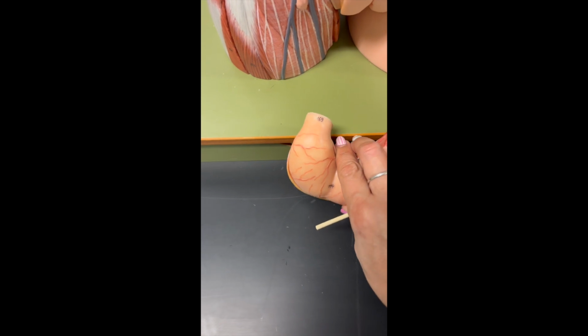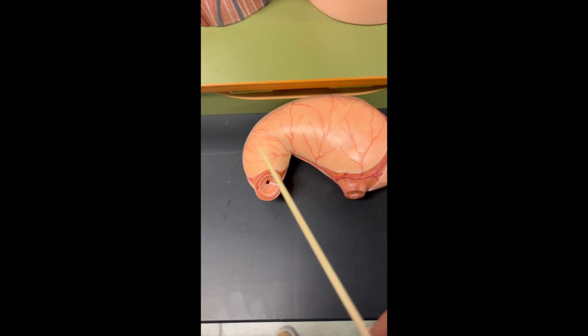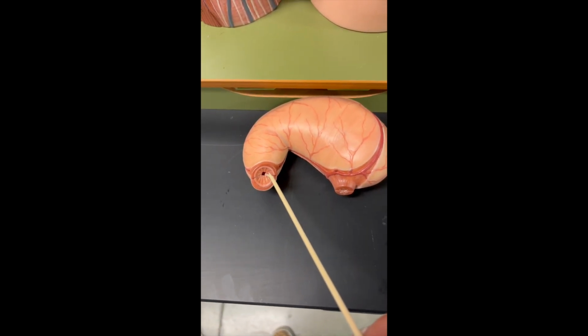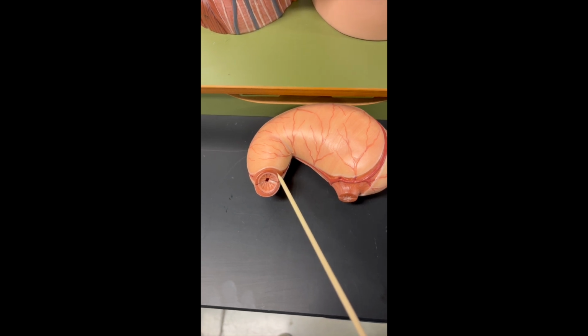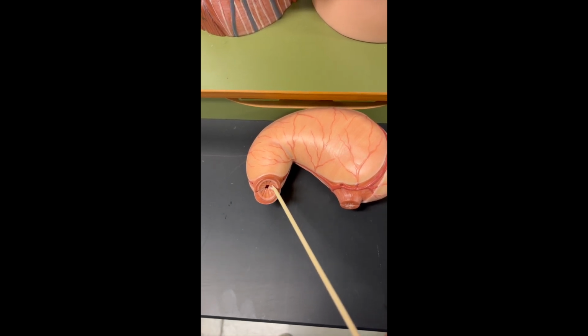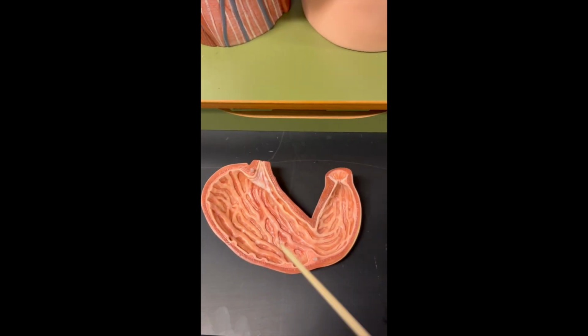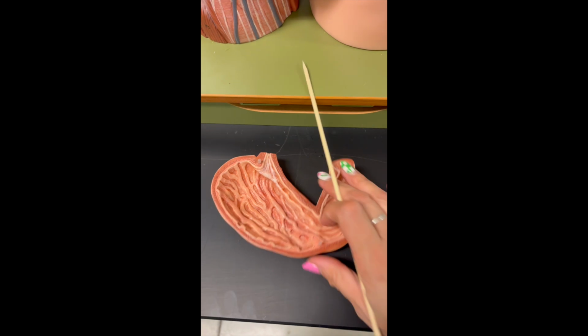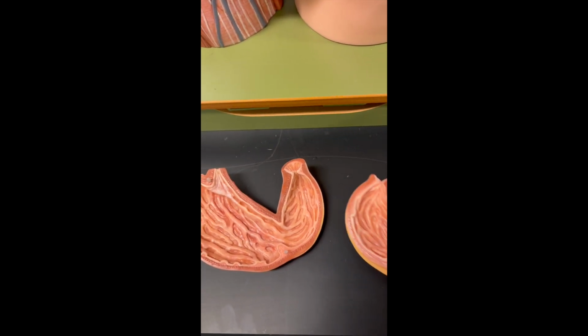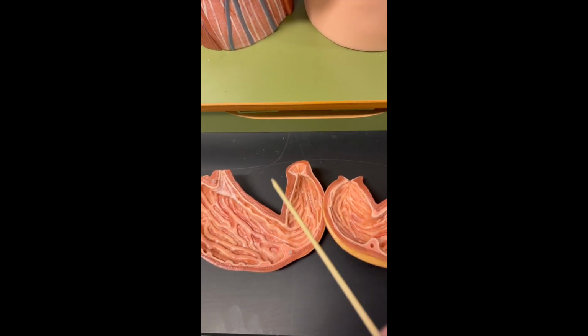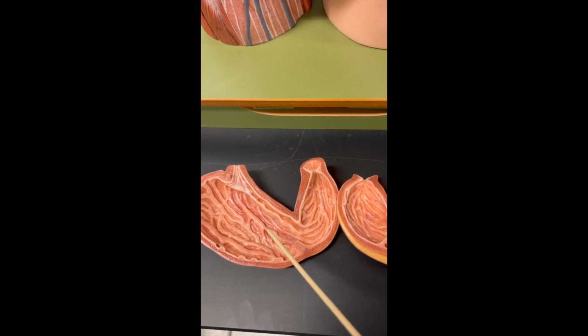And so then this here would be the pyloric sphincter. Now, I think your lab calls it the pyloric valve. I would call it a sphincter because a sphincter is a round muscle. And so that should be the pyloric sphincter. Okay, so it says to remove the stomach and open it to view the middle, which I have here. And I guess I'll show you both sides. Note the deep mucosal folds here called the rugae.